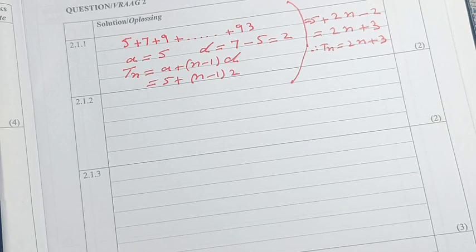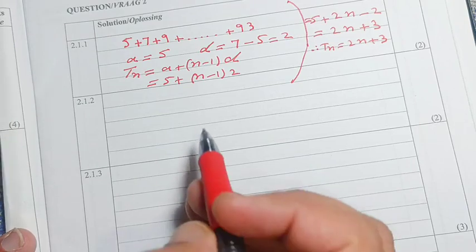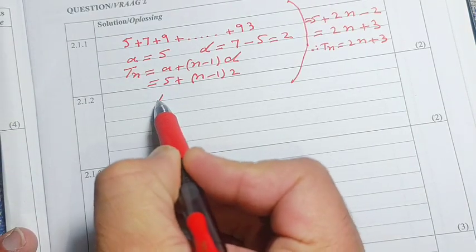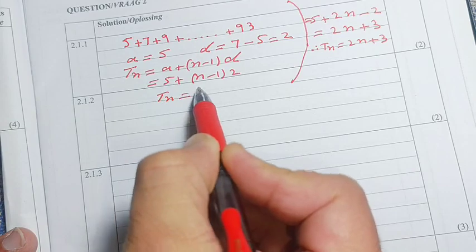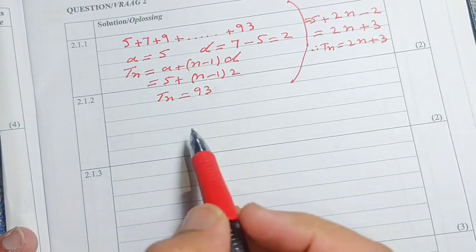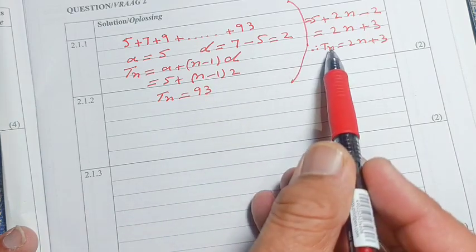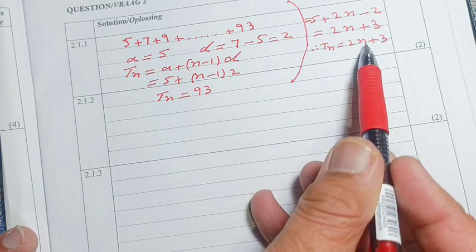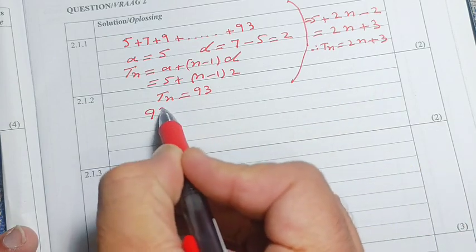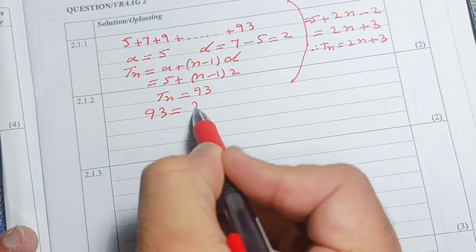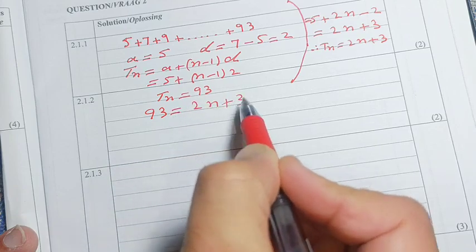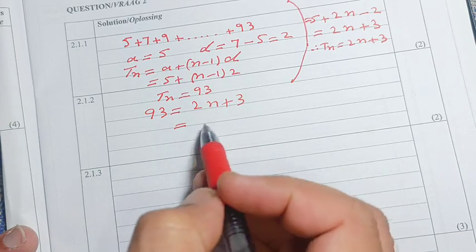So we're looking for n now. Which means Tn we have already. Tn is equal to 93. Now we need to find the n. So I'm going to substitute, which means Tn you got 93. We need to solve for n here. So I'm going to equate 93 with 2n plus 3 to solve for n. Then we know how long.